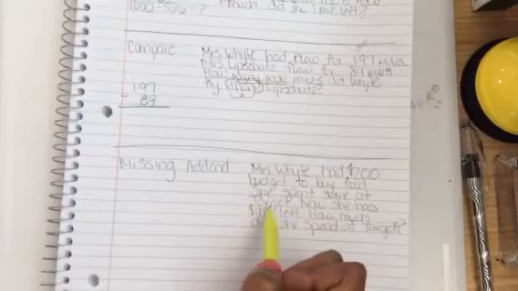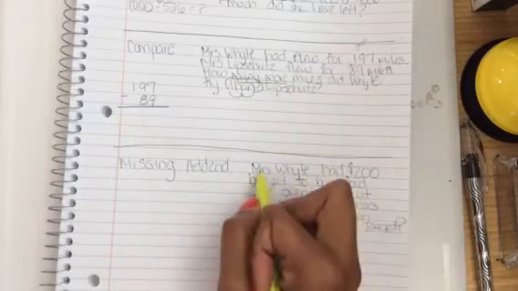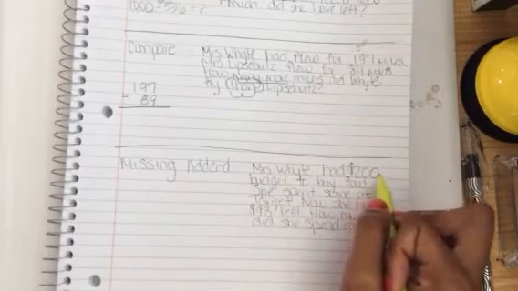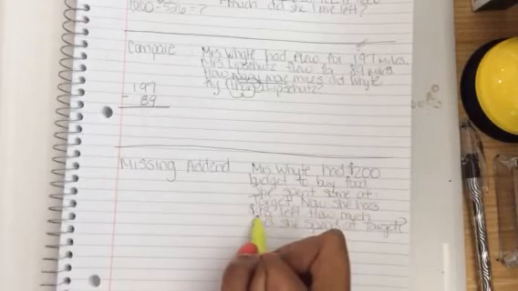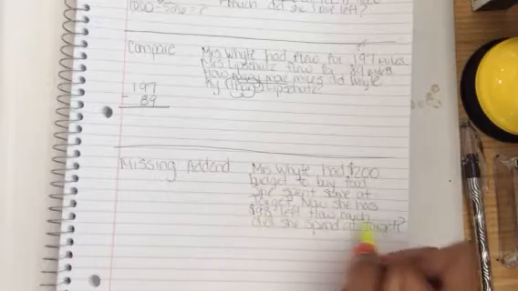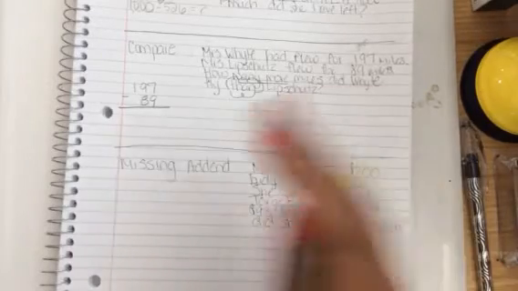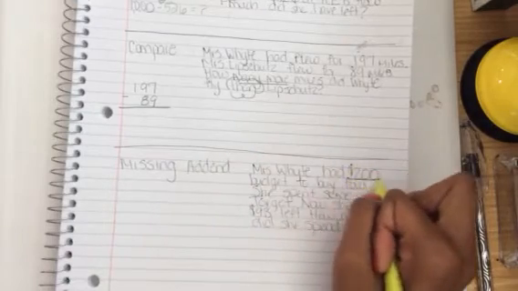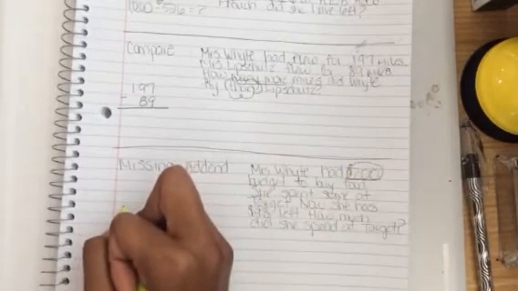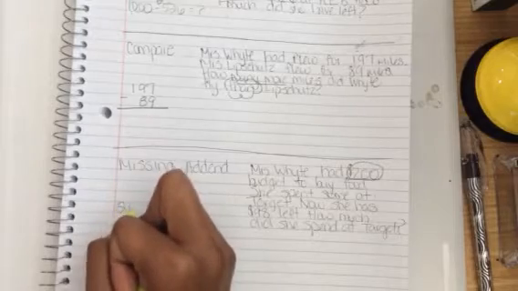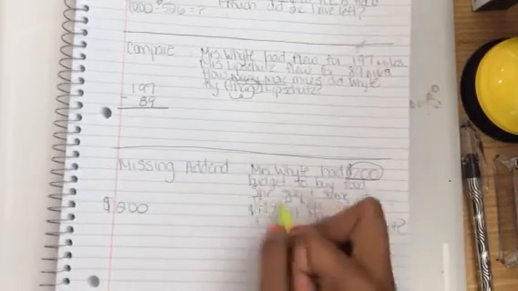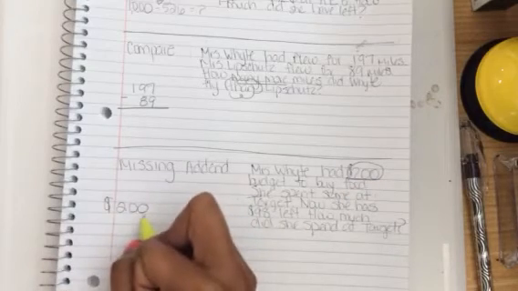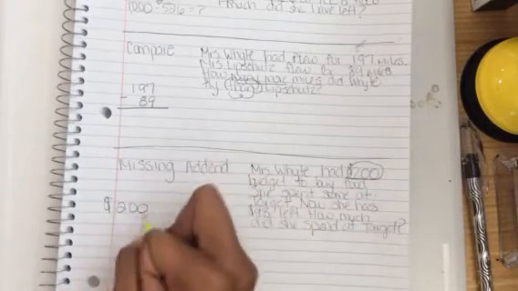The last type of problem I'm going to show you said: Mrs. White had a $200 budget to buy food. She spent some at Target. Now she has $98 left. How much did she spend at Target? Now this type of problem is a missing addend, so then we go back. It said Mrs. White had $200. So obviously that's how much I started off with, right? Okay. She spent some at Target. Friends, do we know how much she spent? No. So that's a question mark, just like in the part-whole.